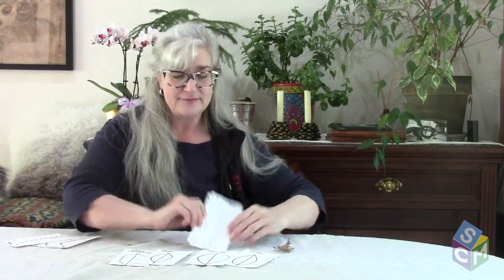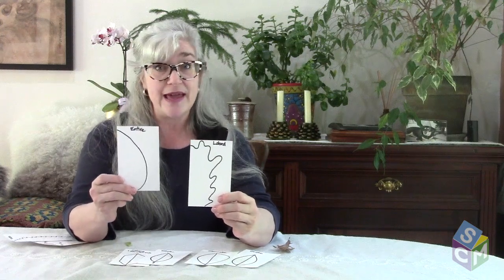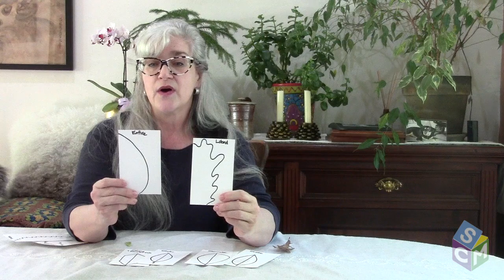All right, so remember our other one? Take a look at these. This is what scientists use to describe the edge of the leaf. All right, they call this smooth line entire.